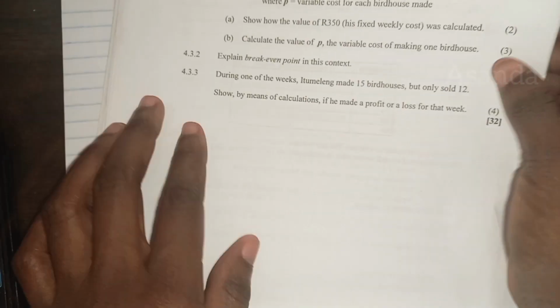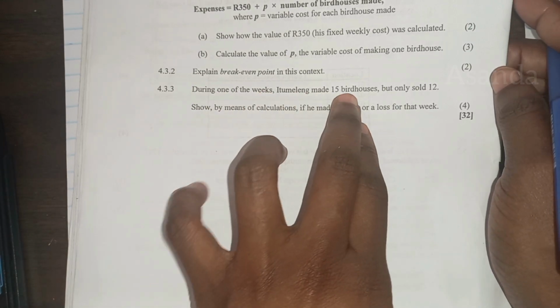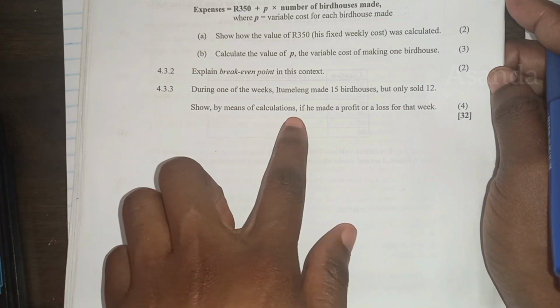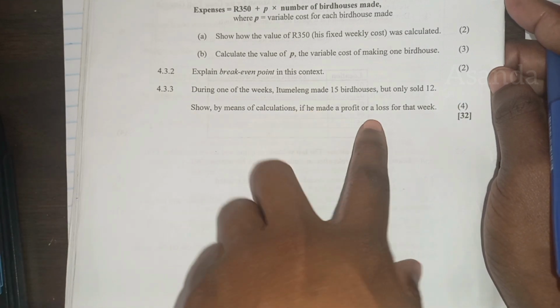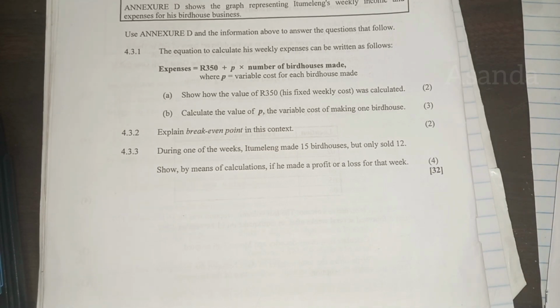Anyway, during one of the weeks, Itumeleng made 15 birdhouses but only sold 12. Show by means of calculations if he made a profit or a loss. So they want us to calculate his profit or his loss, right? So how do we calculate profit?